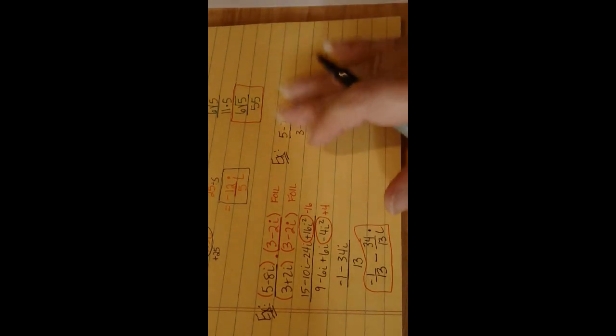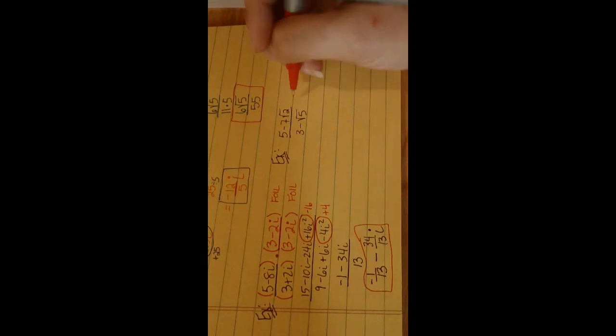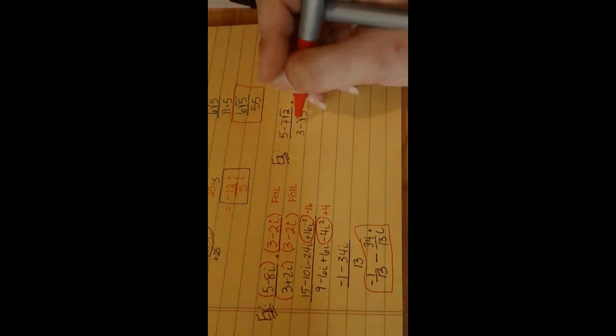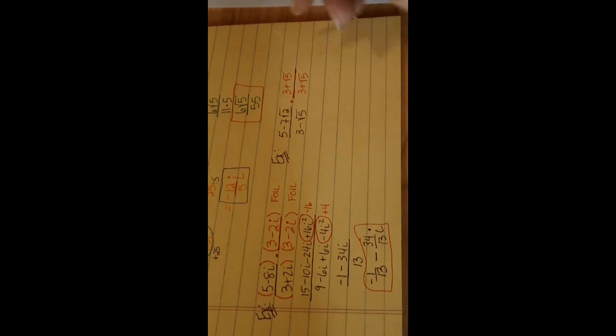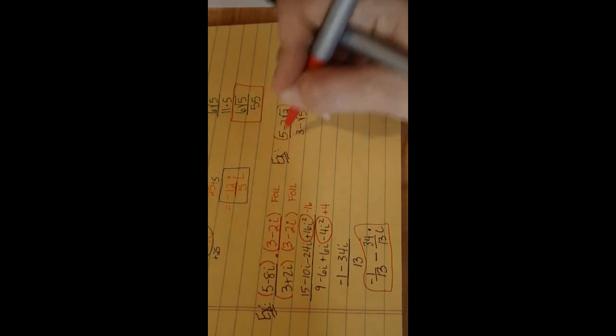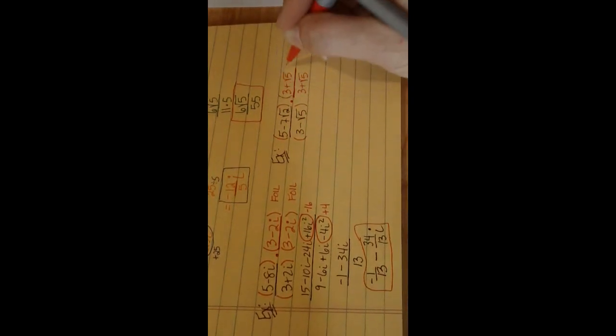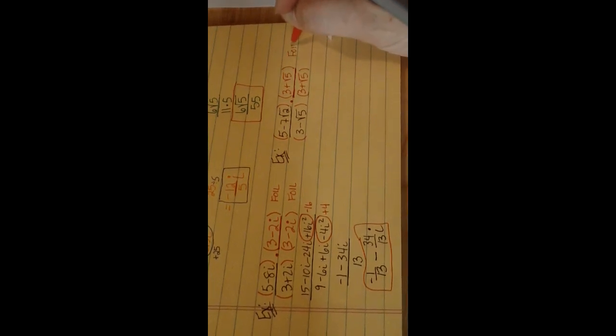In our radical problem, we're going to start by multiplying by the conjugate of the denominator over the conjugate of the denominator. Since it's 3 minus the square root of 5, we're going to multiply by 3 plus the square root of 5 over 3 plus the square root of 5. Again, I want to remember those parentheses because that gives me a visual reminder that I'm going to be foiling and foiling.